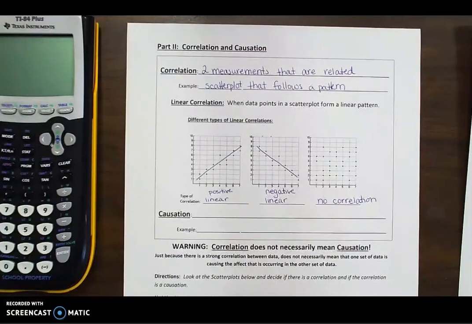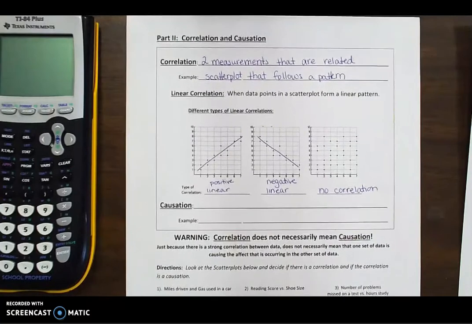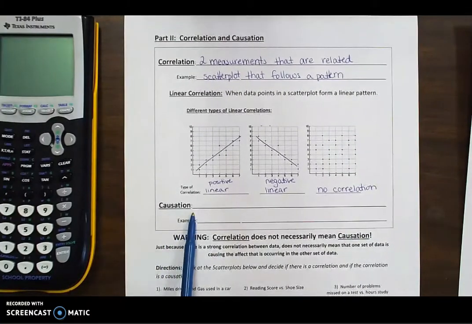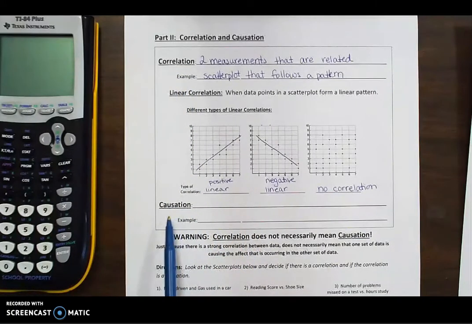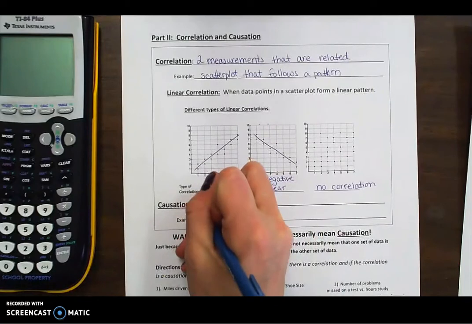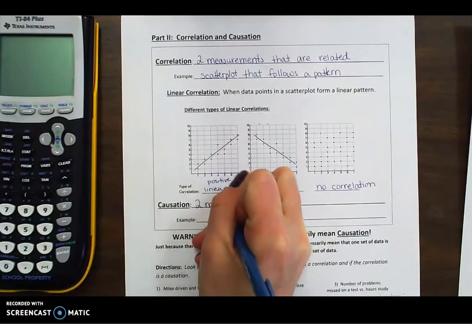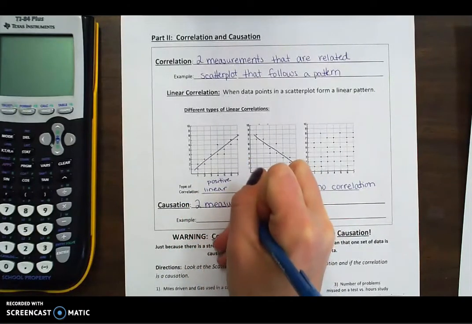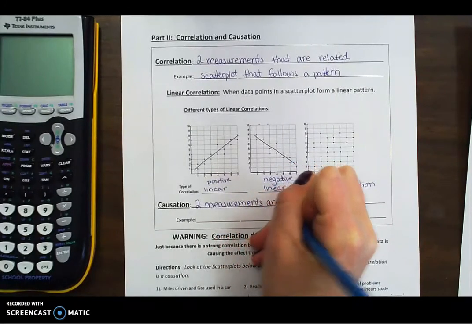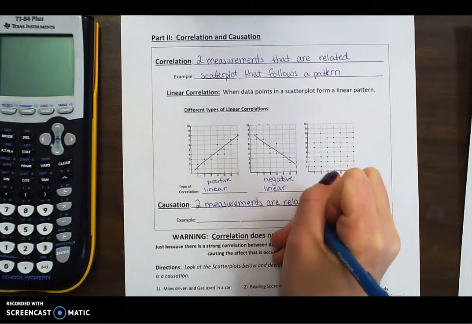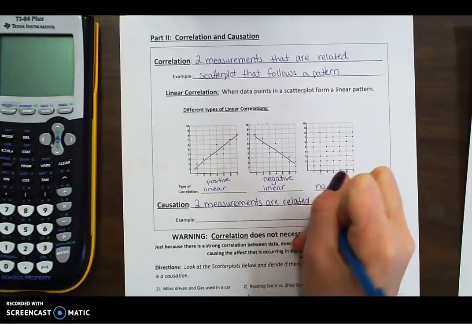The second word that we have to familiarize ourselves with is this word causation. Now, a causation is when you have a correlation, but it's not just a relationship. It's when two measurements are related because one causes the other.